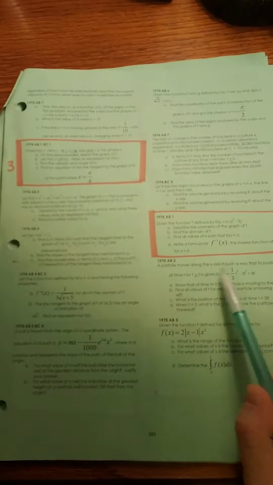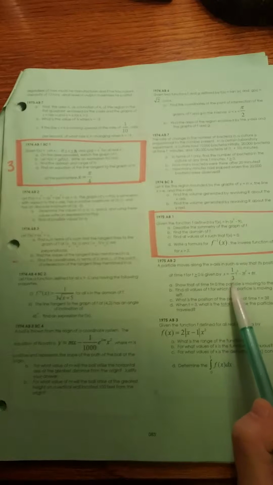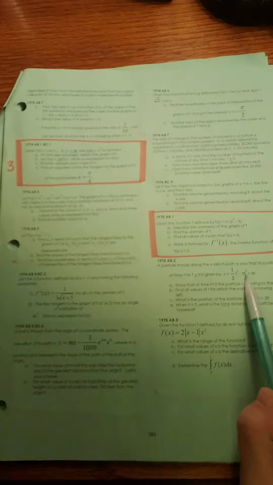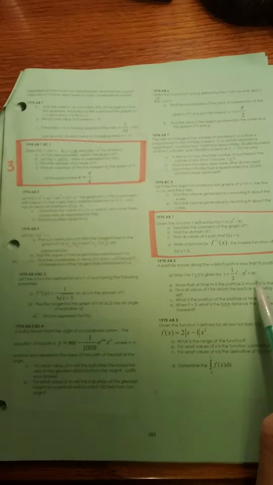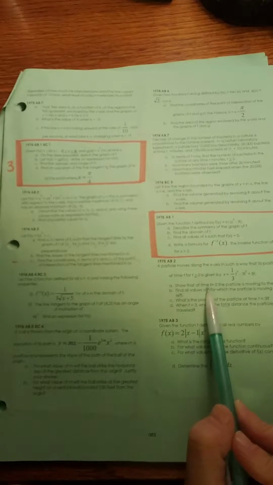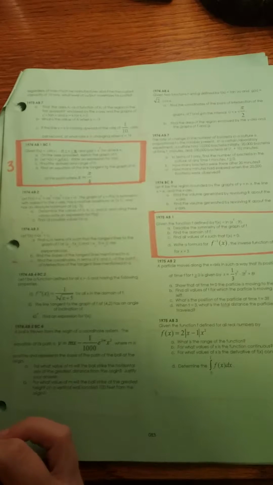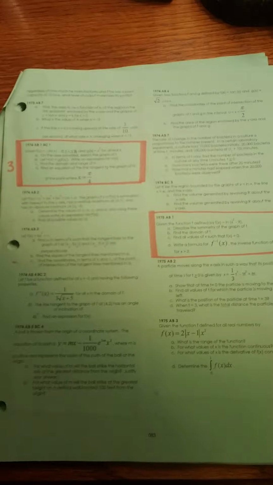So what we see here is that we're given a position function for this particle, and the position function is x equals 1/3 t to the third minus 3t squared plus 8t. The first part of the problem asks us to show that at time t equals 0, the particle is moving to the right. In a particle motion problem, if velocity is positive, then the particle is moving to the right, in the positive direction. If the velocity is negative, then the particle is moving to the left, or the negative direction.